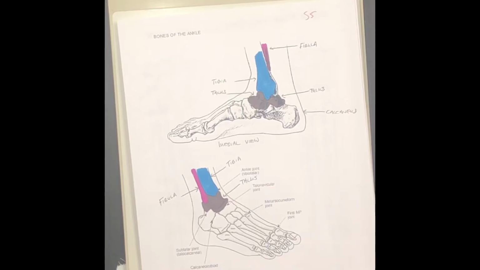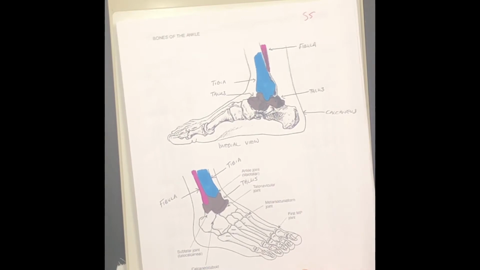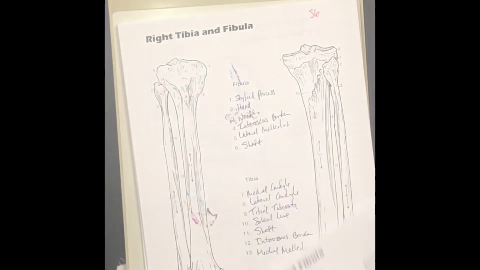Okay, so your S5 should look very similar to this. You could have colored all of it. I actually just wanted you to identify the bones of the ankle, which is the tibia, the fibula, and the talus. So that's how S5 should look. S6 should look like this.